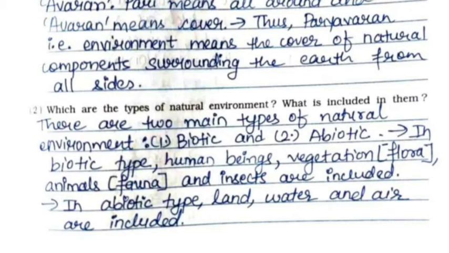What is included in them? There are two main types of natural environment. First one, biotic, and second, abiotic. In biotic type, human beings, vegetation, that is flora, animals, that is fauna, and insects are included. In abiotic type, land, water, and air are included.